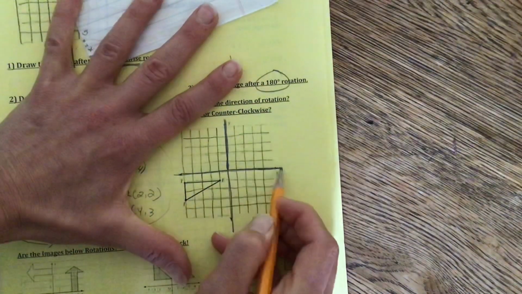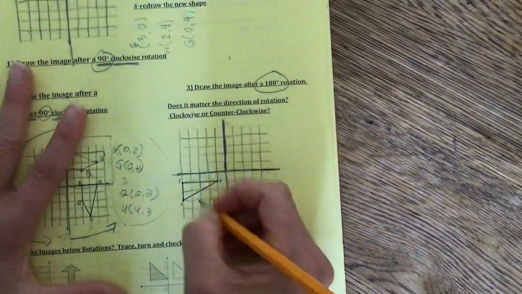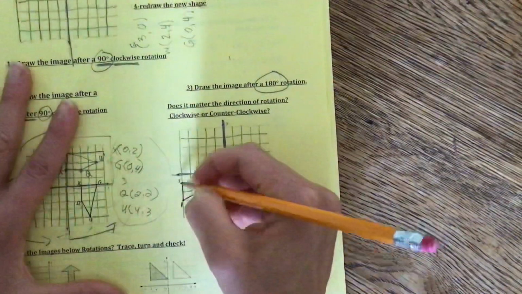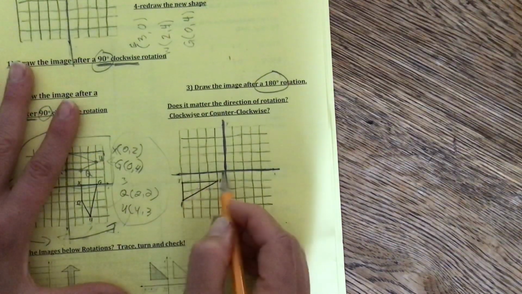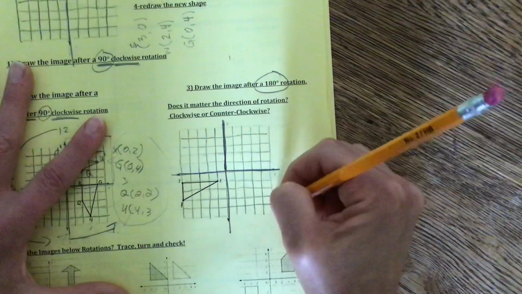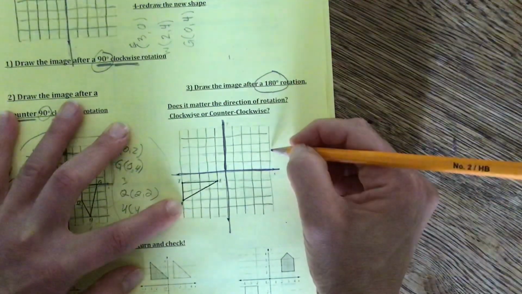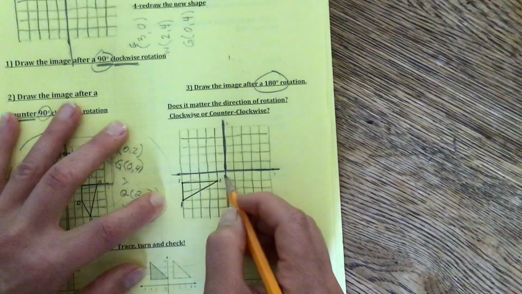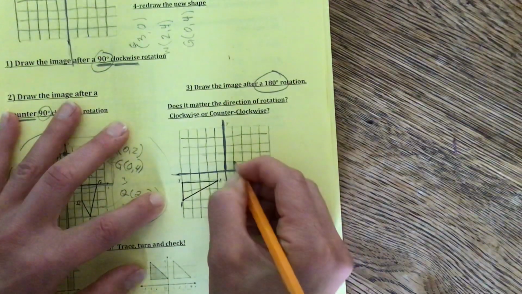Some things I'm going to notice. T and I are along the outside. And if I'm even, 1, 2, 3, 4, 5, 1, 2, 3, 4, 5, T and I should still be out here on the outside of the graph. And E is at 1, 1. So that's actually going to be at 1, 1.